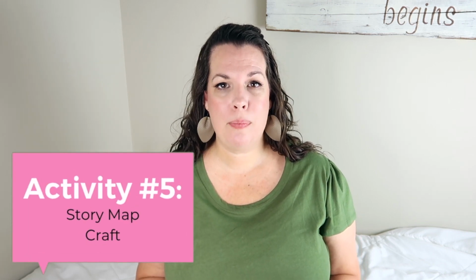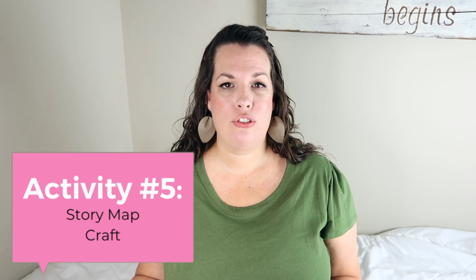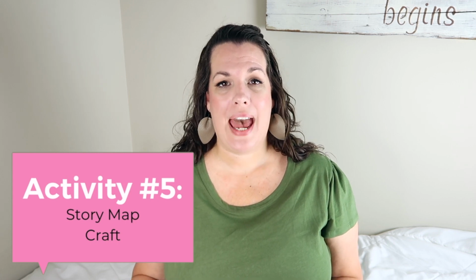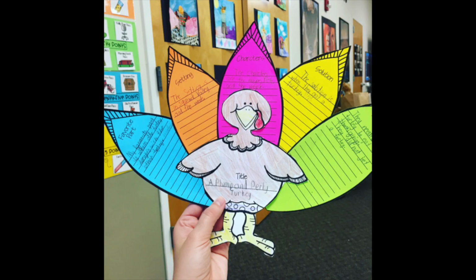I like to do an upper elementary version of a story map where they're not just writing who the characters are, the setting, and the plot. We add in theme and how the character changes over time on all of the different feathers to make a cute little turkey craft, just again to spice things up.